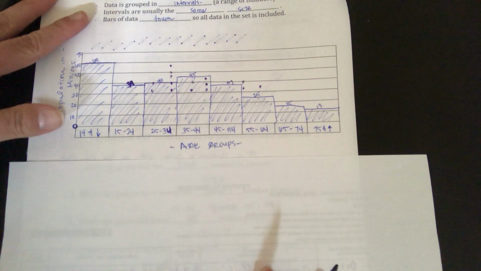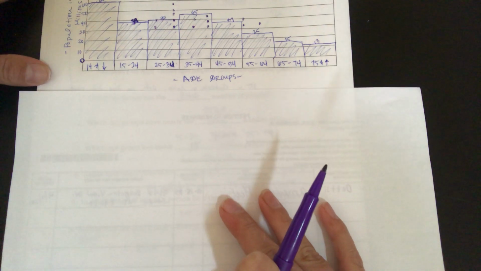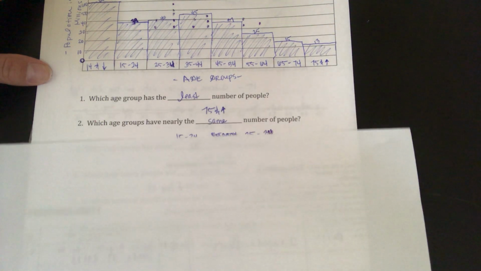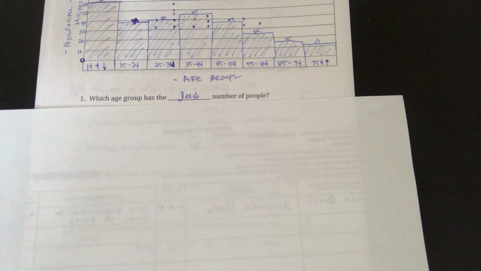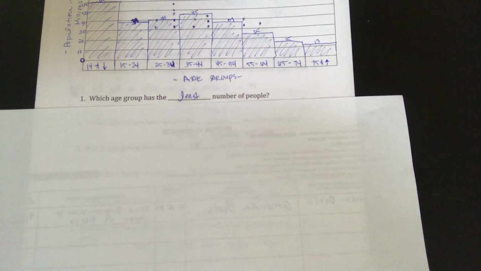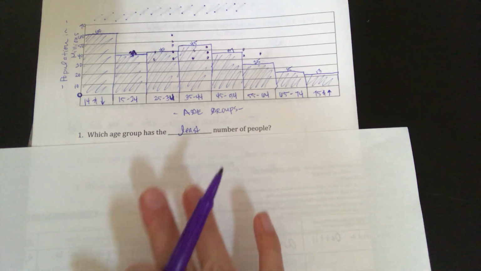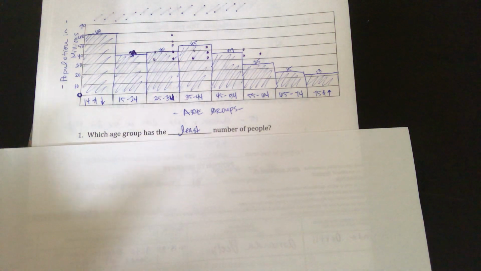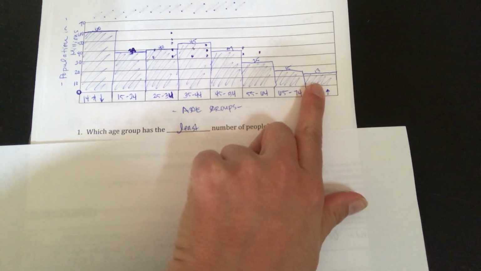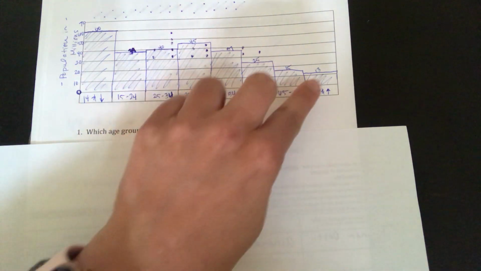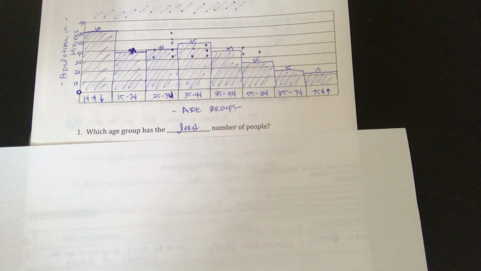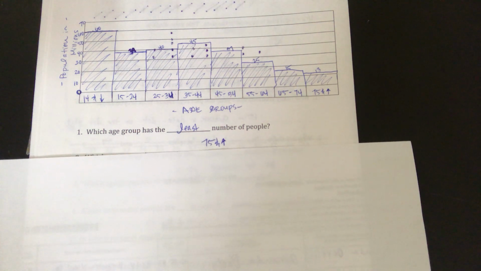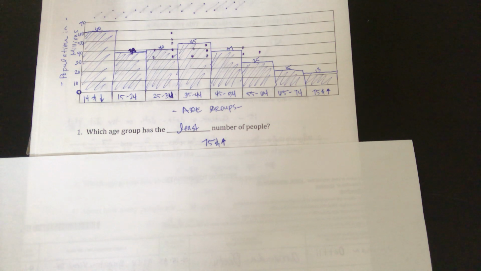So we are then going to use our histogram here, and we are going to answer these questions. Which age group has the least number of people? Well, I can answer this in 2 ways. I can definitely look at the histogram and notice, oh, this is the smallest of the bars. But I also, since I put the numbers on the top, I can tell that 13 is the least amount. So the answer would be the age group of 75 and above.